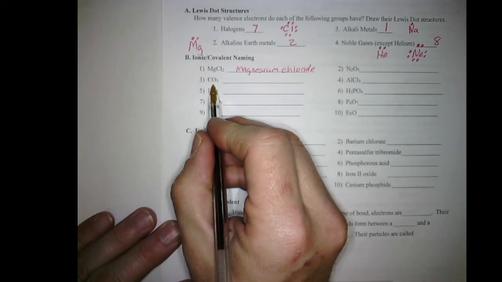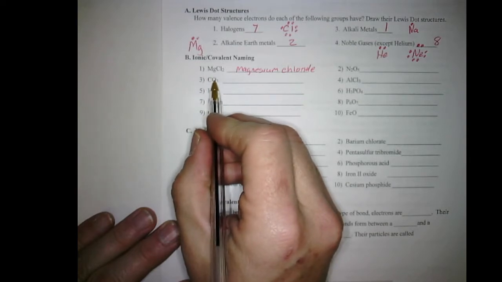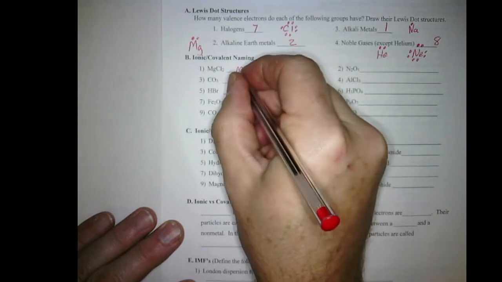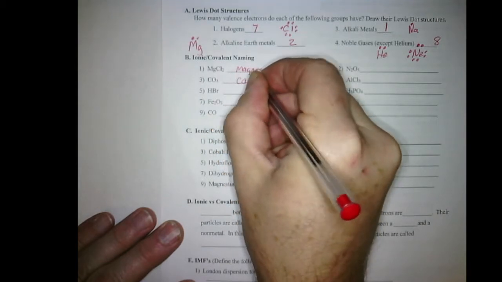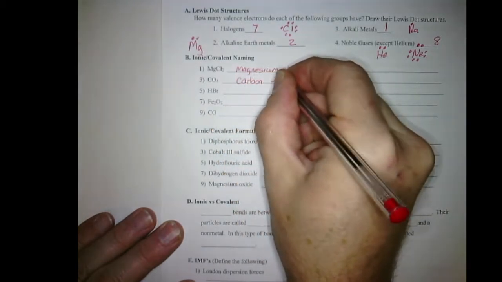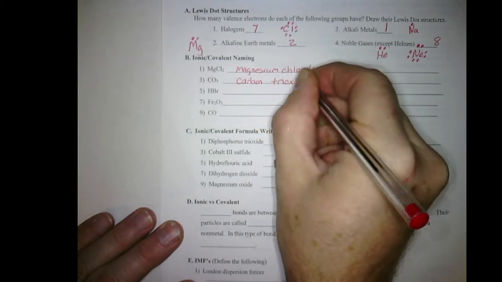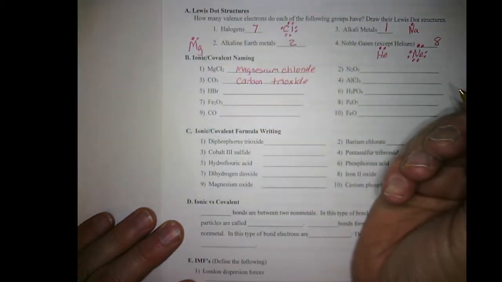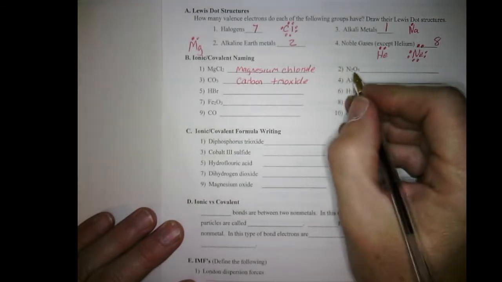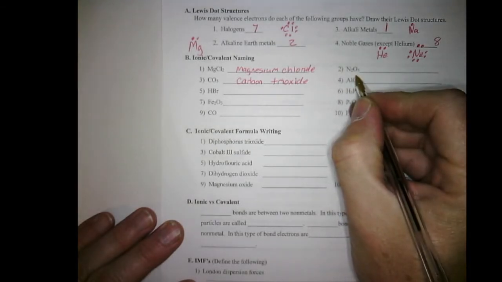CO3. Now I want you to pay careful attention here, because in the ionic world we might have called this something else. But notice it does not have a charge here, so it's not the ion that some of y'all are thinking about. This would be named carbon trioxide.